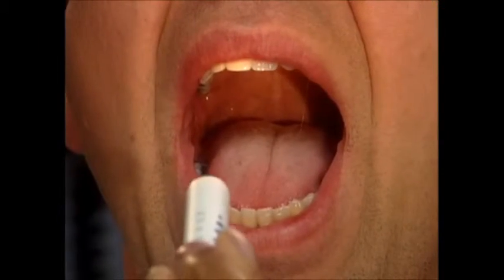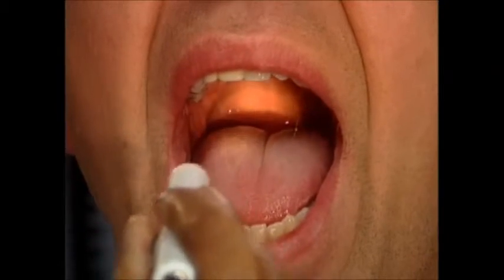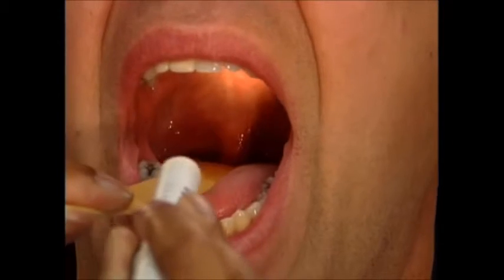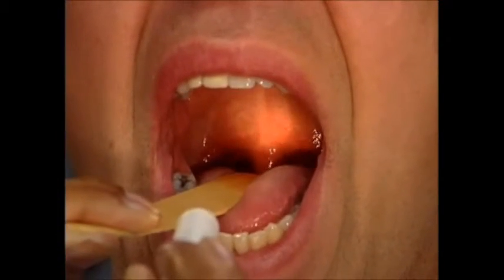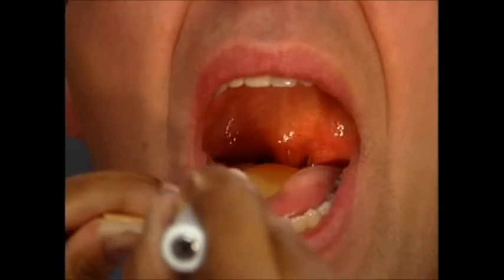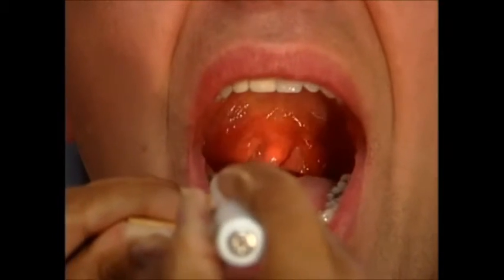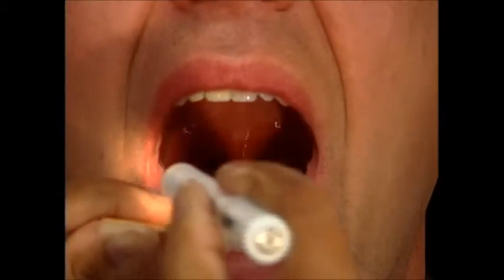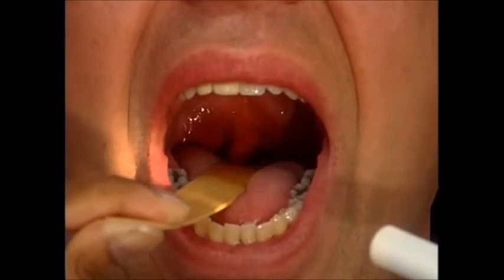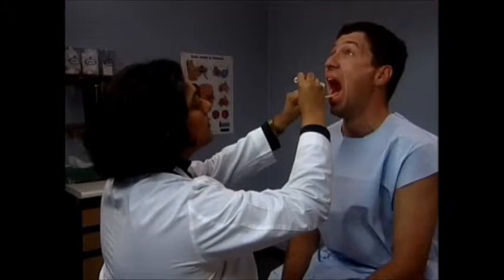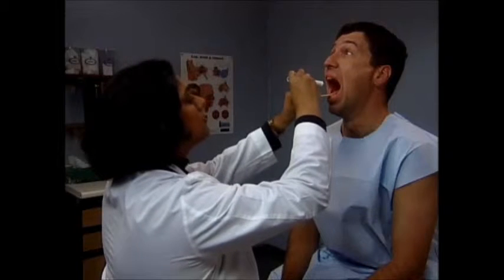Go ahead and say ah. As the patient says ah or yawns, note the movement of the soft palate and uvula. The soft palate should rise symmetrically, and the uvula should stay in the midline. If the patient's tongue obstructs your view, use your tongue blade to depress it. Inspect the anterior and posterior pillars, tonsils if present, and pharynx, looking for redness, exudates, or ulceration. None should be present.